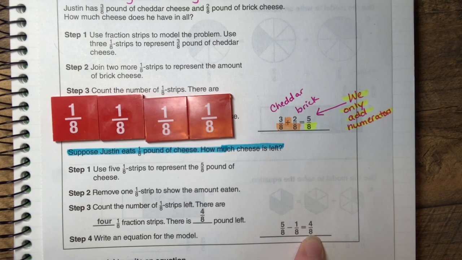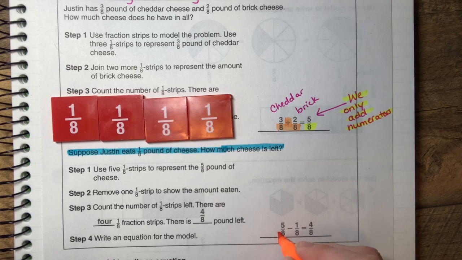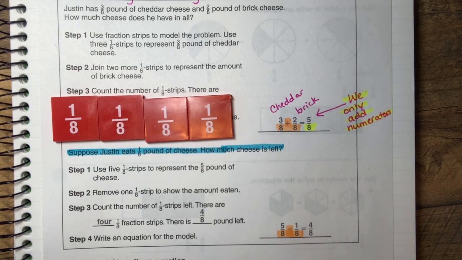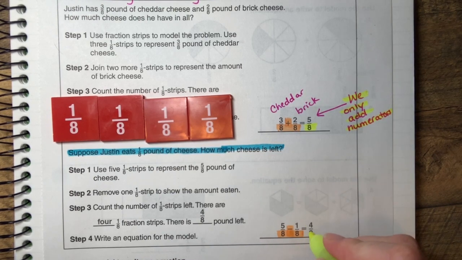Now again, you cannot subtract fractions unless they have the same denominator. So you cannot subtract unless they have the same denominator also. And what happens? Does this become a 0? No. You just keep the same denominator.